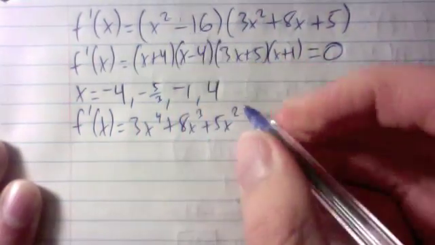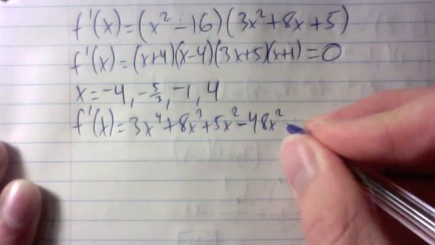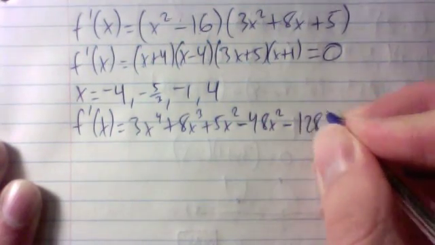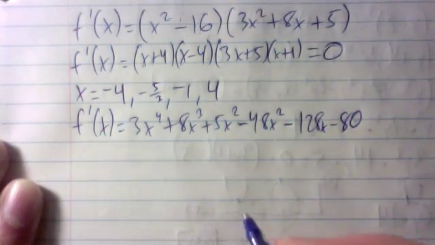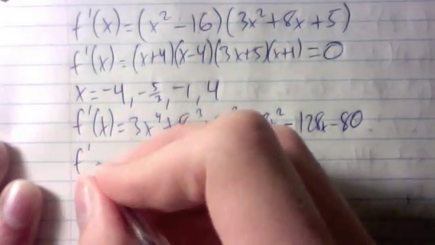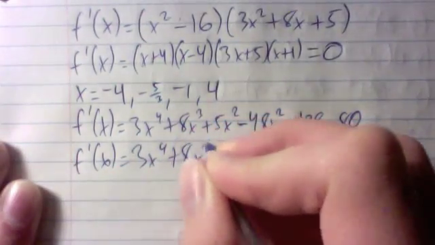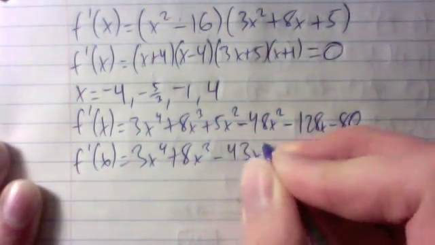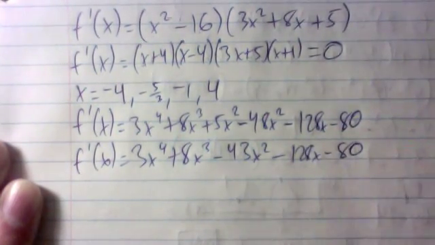Now we're moving on to the -16, so -48x squared minus 128x minus 80. Alright, and now we're just going to simplify that. It's going to be 3x to the 4th plus 8x cubed minus 43x squared minus 128x minus 80.